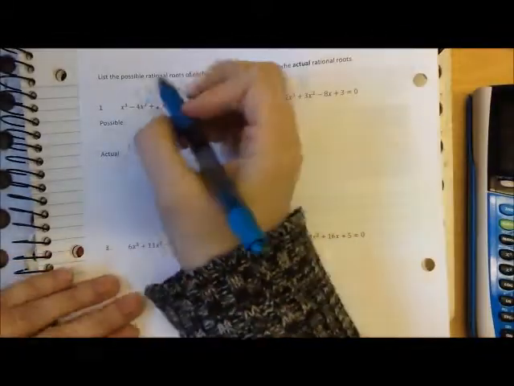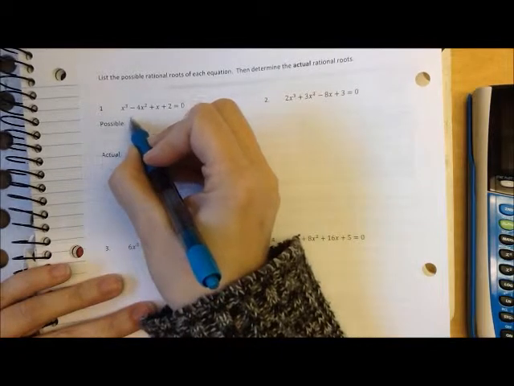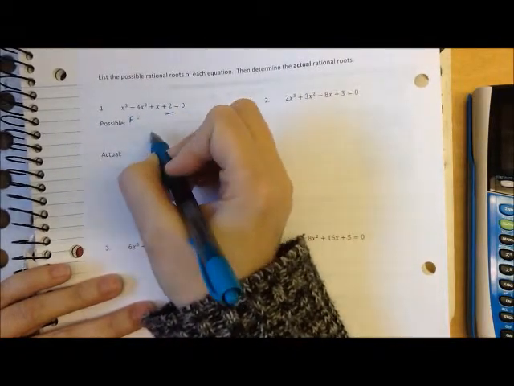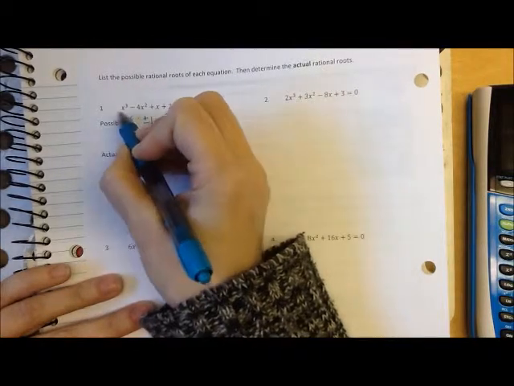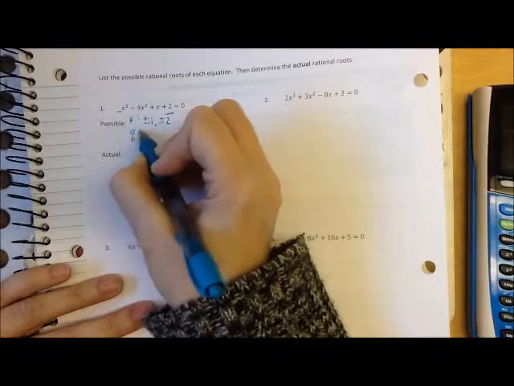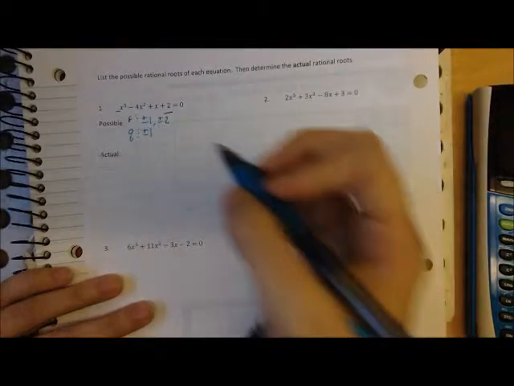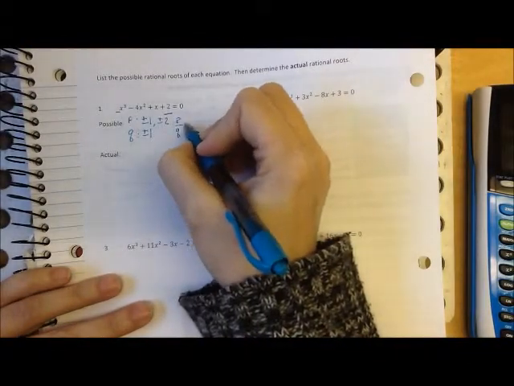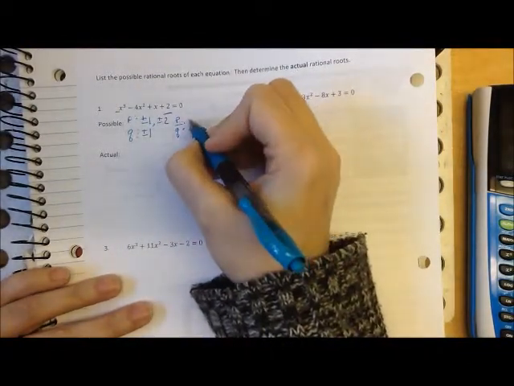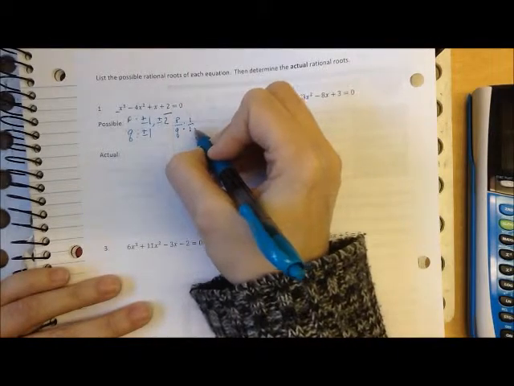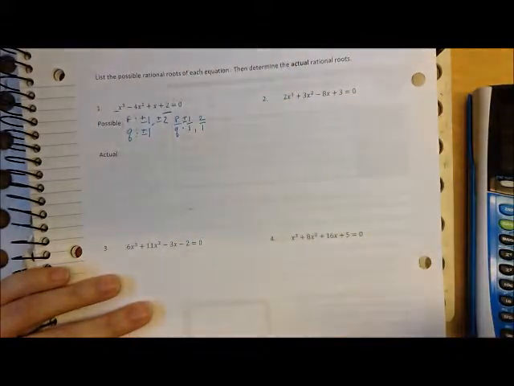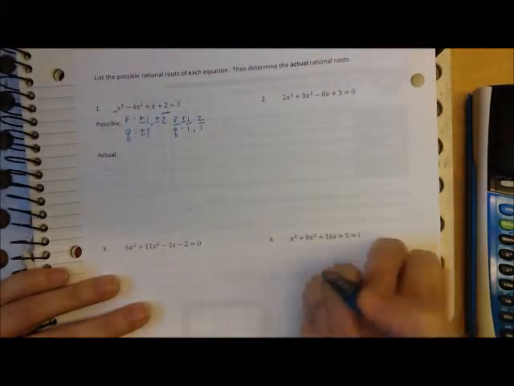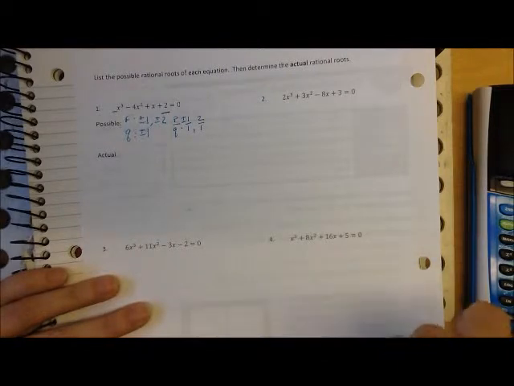First problem on the back. So our possible values of p, that's the factors of your constant, so plus or minus 1 and plus or minus 2. Possible factors of q, q is your leading coefficient. Well, factors of 1 are just plus or minus 1. So your possible rational roots, excuse me, are 1 over 1 and 2 over 1, or just 1 and 2, but you have to check positive or negative for both of them. So -2, -1, +1, or +2.